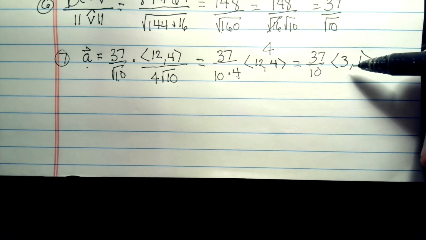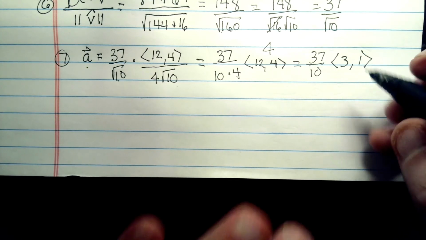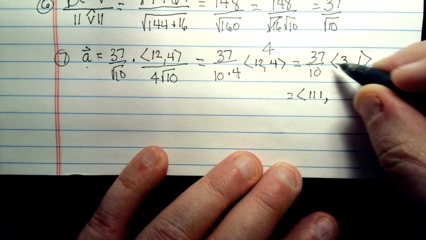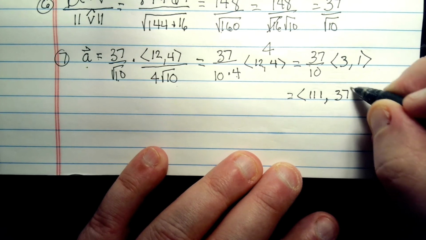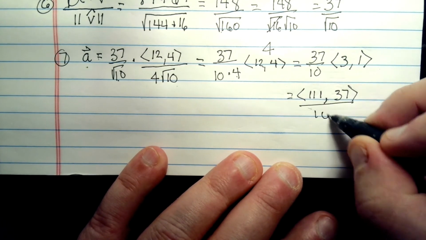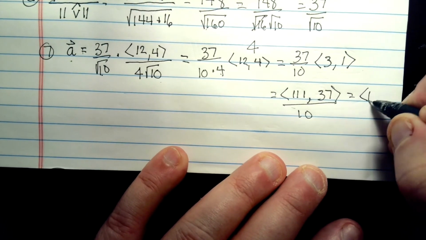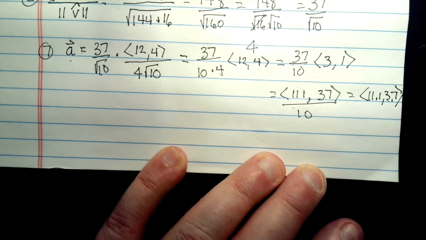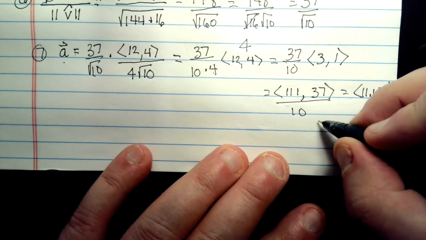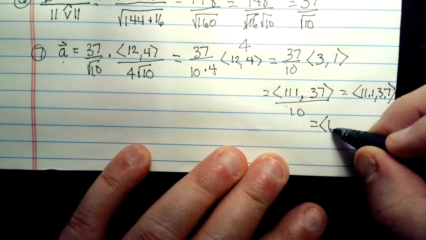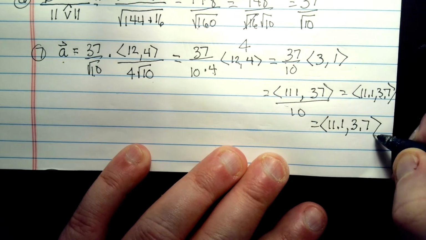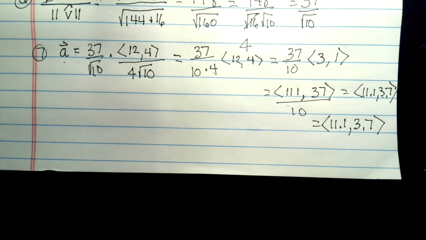Well, 37 times 3 is 111, and let's see, 37 times 1 is 37 divided by 10, so that would be 11.1 comma 3.7. I'm going to write that so that you can read it a little more easily. 11.1 and 3.7.